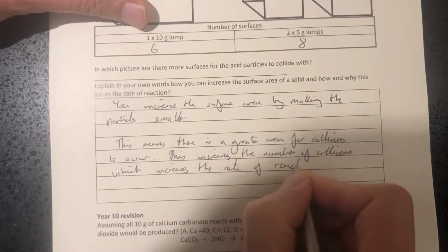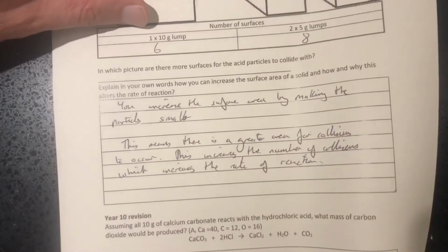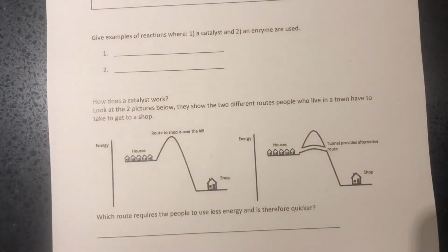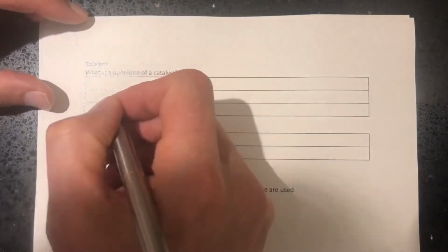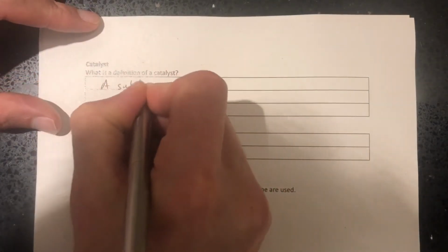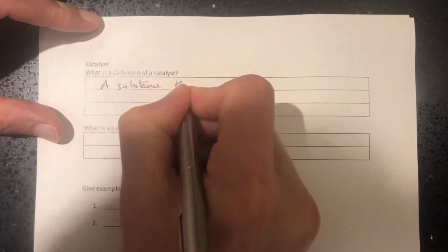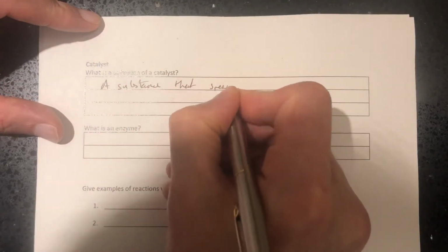Now the last factor we're going to talk about is catalyst. A catalyst is a substance that, if you add it to a reaction, speeds the reaction up. So a substance that speeds up a reaction.